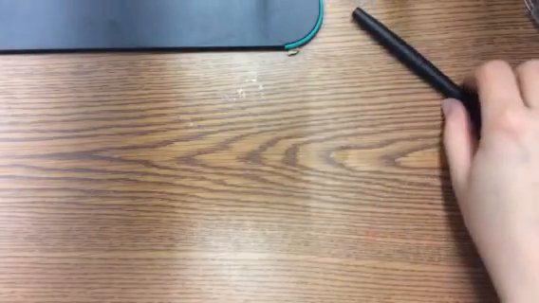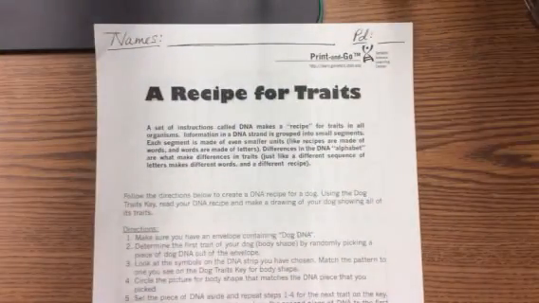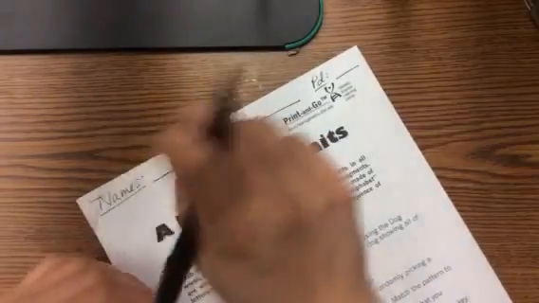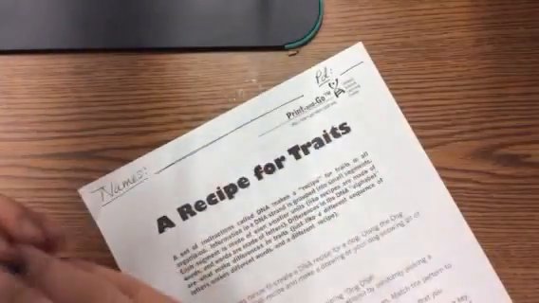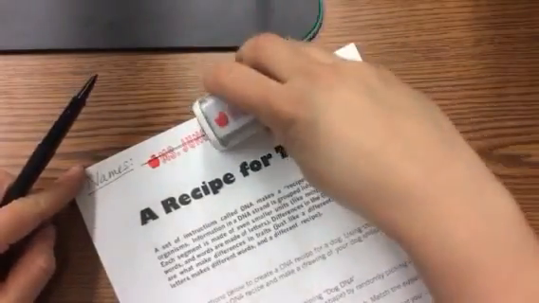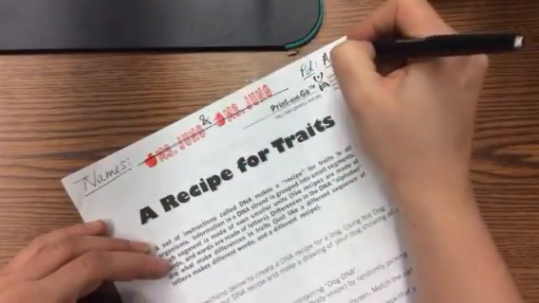I'm going to explain how to do your activity recipe for traits. First thing you need to do is put both you and your partner's names up here. So I'm going to put my name on here. There we go, great. And my partner, which is also me, great. And your period number here.